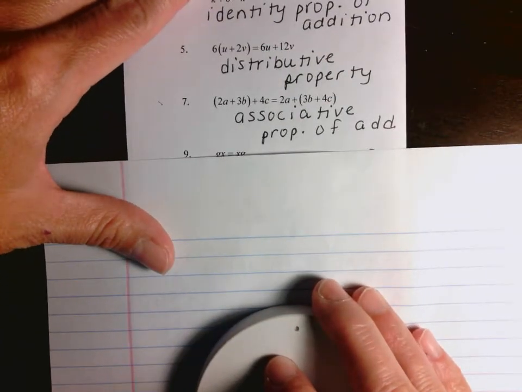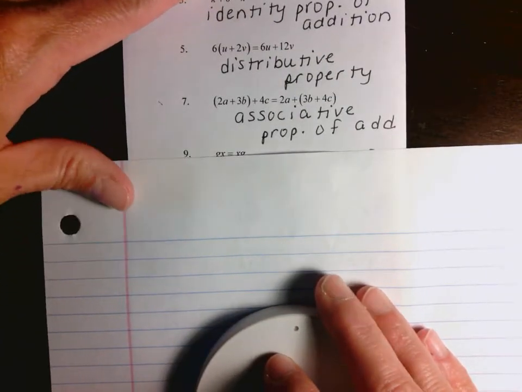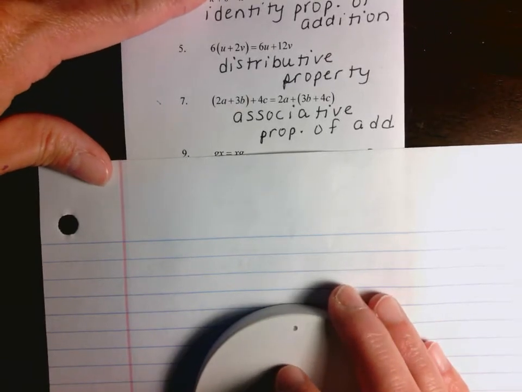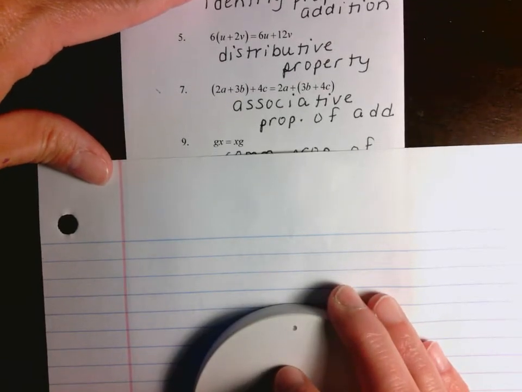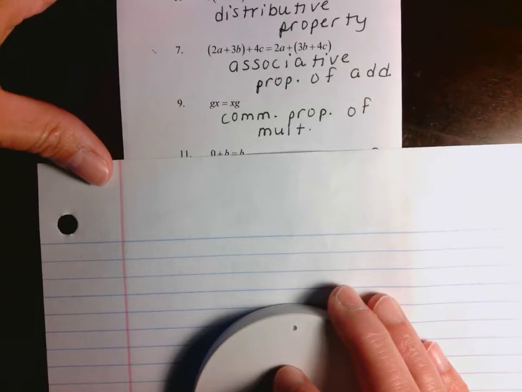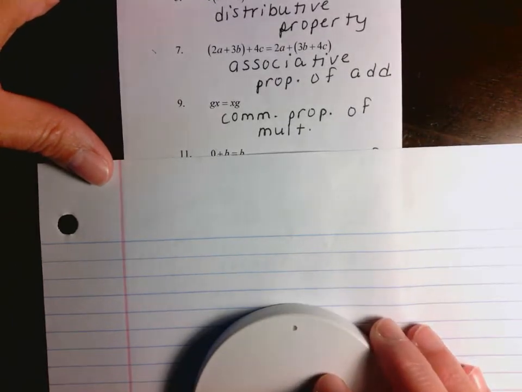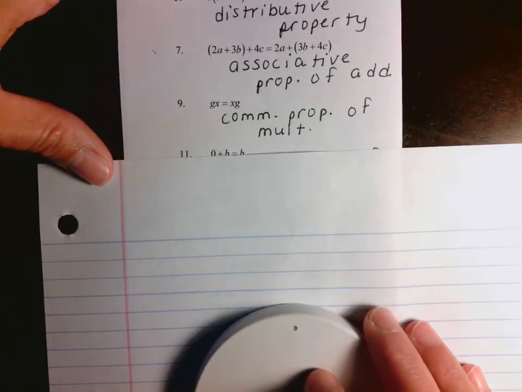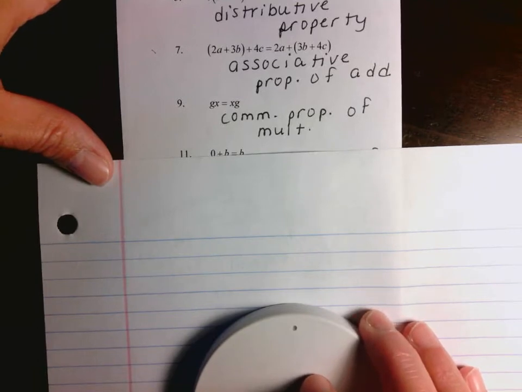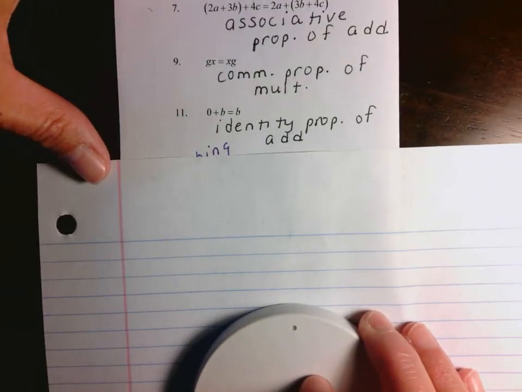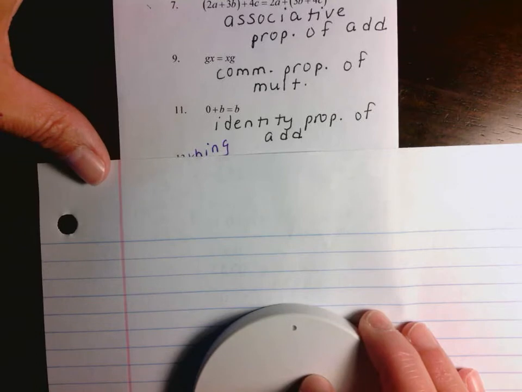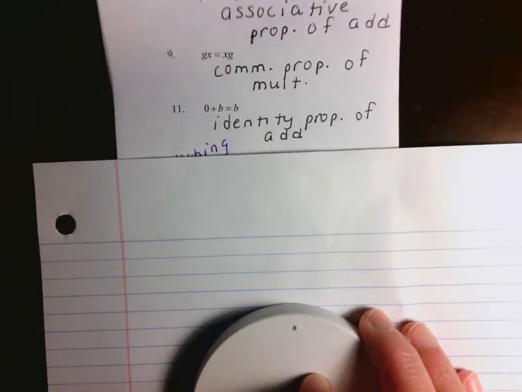This is the associative property of addition. I'm changing who it's grouped with, who's grouped with who. This is the commutative property of multiplication. Again, I'm switching the order, but not changing the value. This is the identity property of addition. I can add 0 to anything, and I'm not changing the identity. I'm not changing the value.